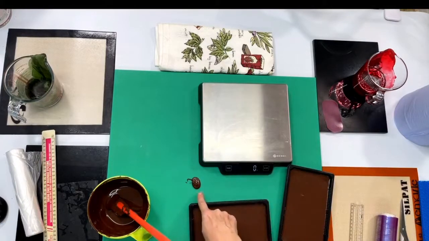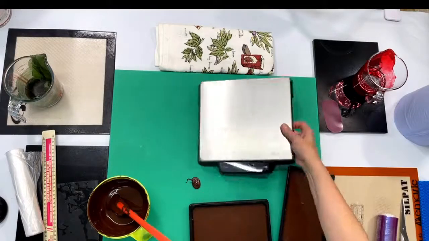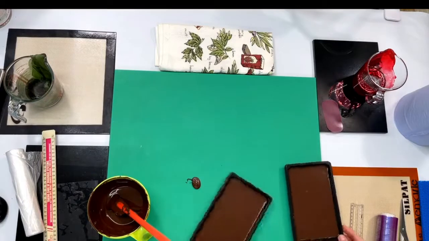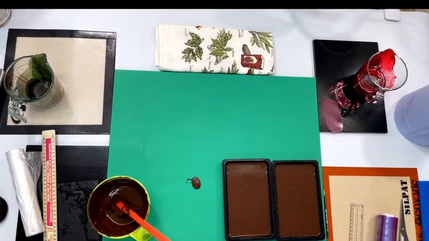And as you can notice, this kind of got half set. I will leave it till it sets completely, and I will show you how that looks like. So we'll change the camera now. This will go into the fridge.